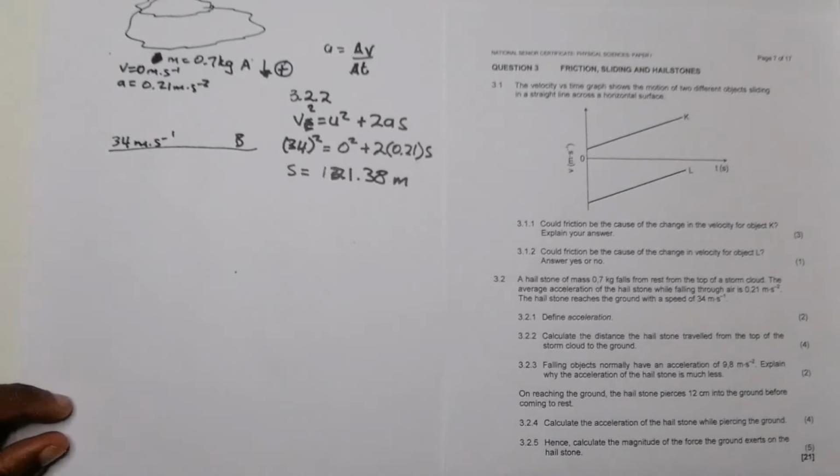So let's go to the next one. They say on reaching the ground, the hailstone pierces 12 centimeters into the ground before coming to rest. Now I want you to just think about it there. We get to the ground. Now I'm just going to try and draw it.